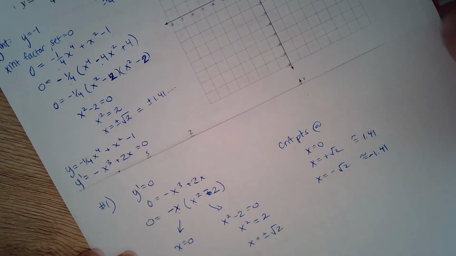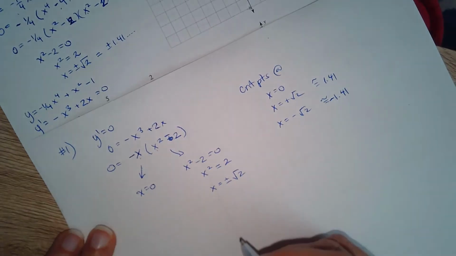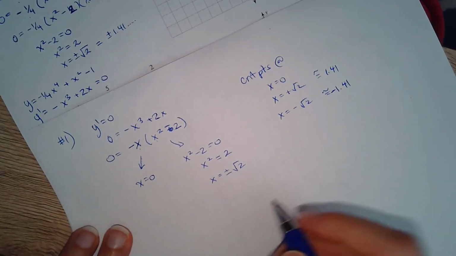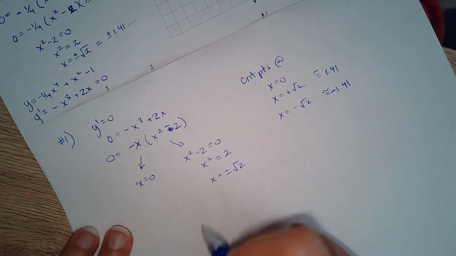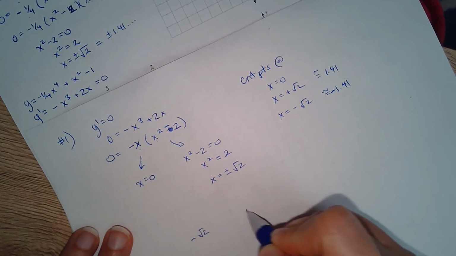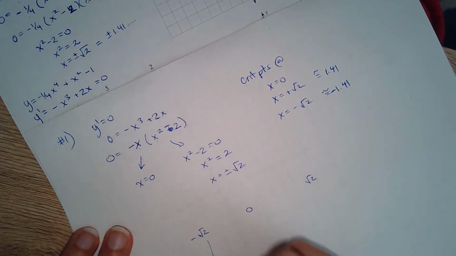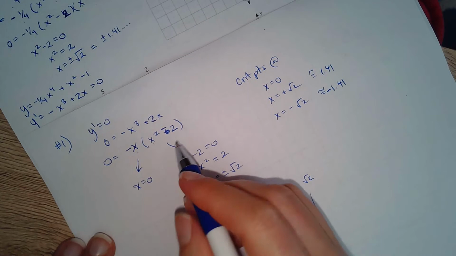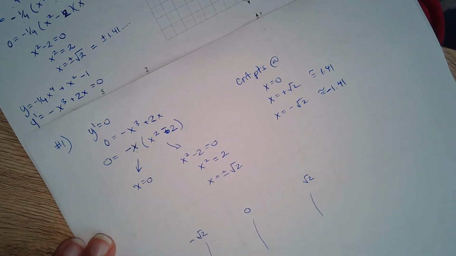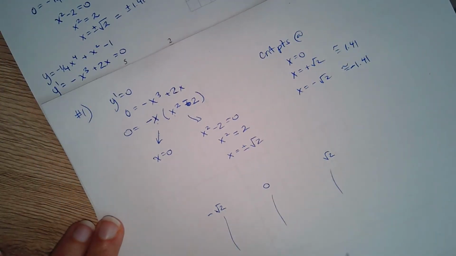it's increasing or decreasing. So here's what we're going to make, just like you did in Mr. Scher's class. You're going to make kind of a table. So I'm going to put these in order, so negative root 2, 0, root 2, and I'm going to check it out and see when this thing is going to become positive or negative. When do we have increasing or decreasing? So here I'm going to have negative x and x squared minus 2.